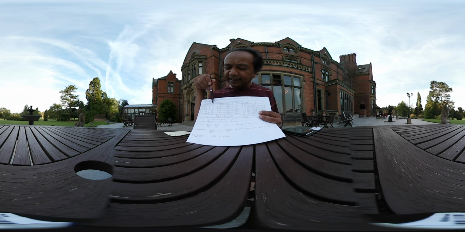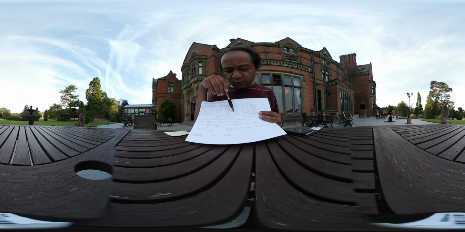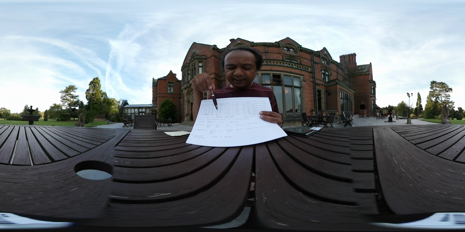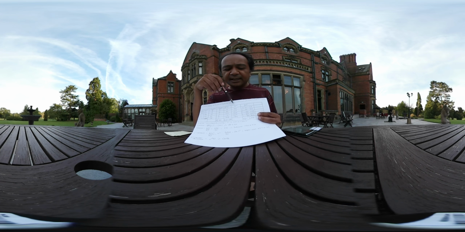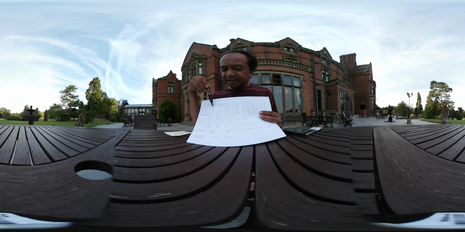So x is the midpoint. 8 times 8 is 64. 13 times 13 is 169. 18 times 18 is 324. 23 times 23 is 529. And 28 times 28 is 784. So when I say x squared, it's x times itself. So 8 times 8, 13 times 13, 18 times 18, 23 times 23, and 28 times 28 gives you x squared.